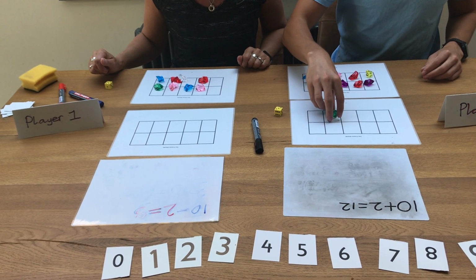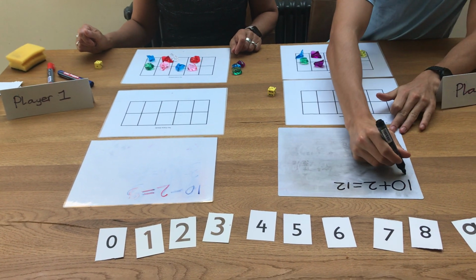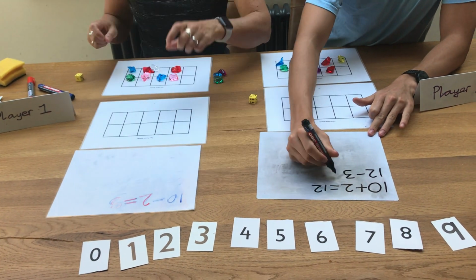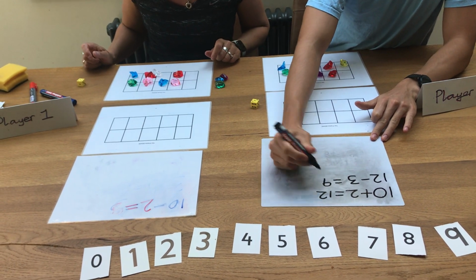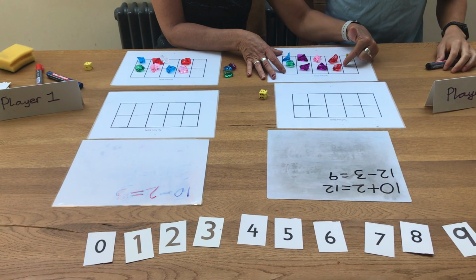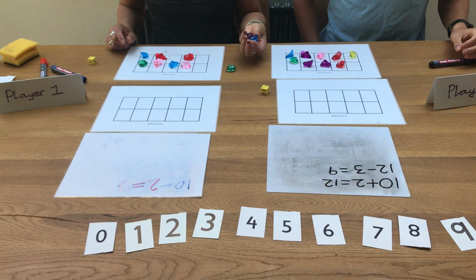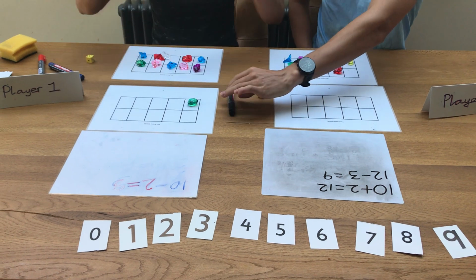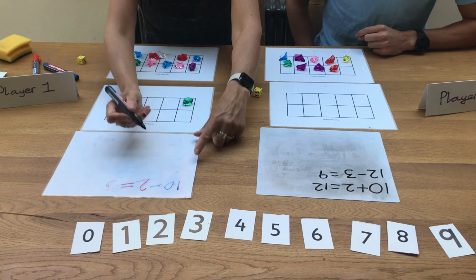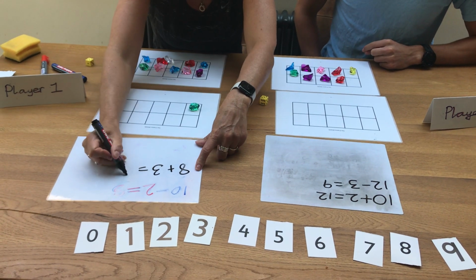3. 1, 2, 3. So I had 12, and I took away 3, and I was left with 9. And here we can see that 9 is 1 less than 10. So we're building our structures for 9 and seeing how close it is to 10. Equally, I had 8 and I've added 3. 1, 2, 3. So we have the 10 and 1. So we're building that structure again for the teen numbers. So 8, and we added 3, and now we have 10 and 1, which is 11.